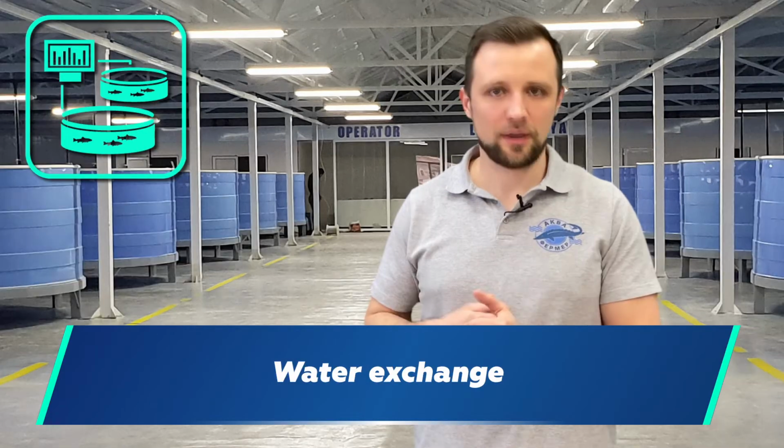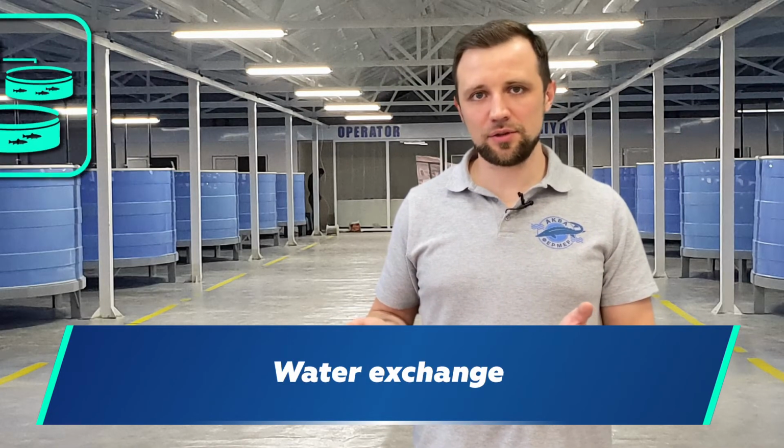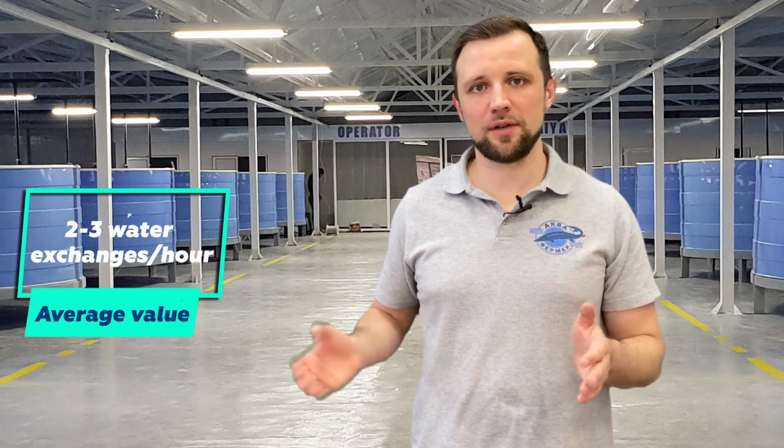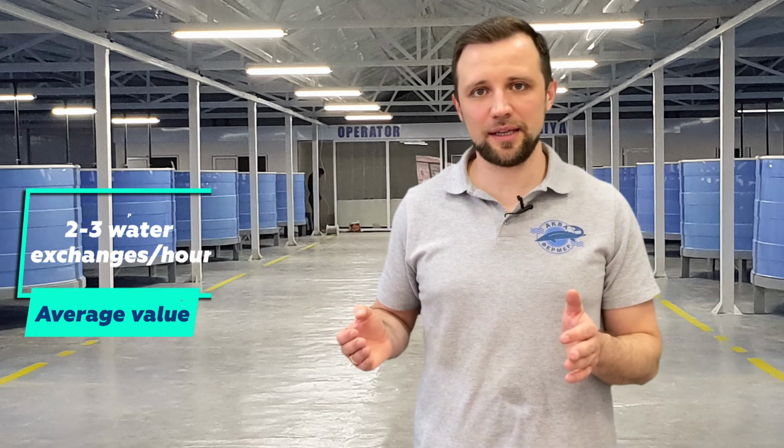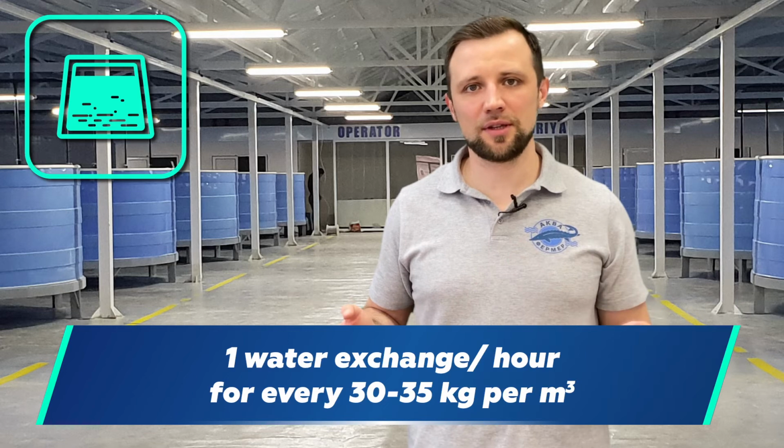Let's start with the water exchange. The standard water exchange on trout is 2-3 per hour, taking into account the intensive farming. Well, to be more precise, I recommend 1 water exchange per hour for every 30-35 kilograms stocking density per cubic meter.